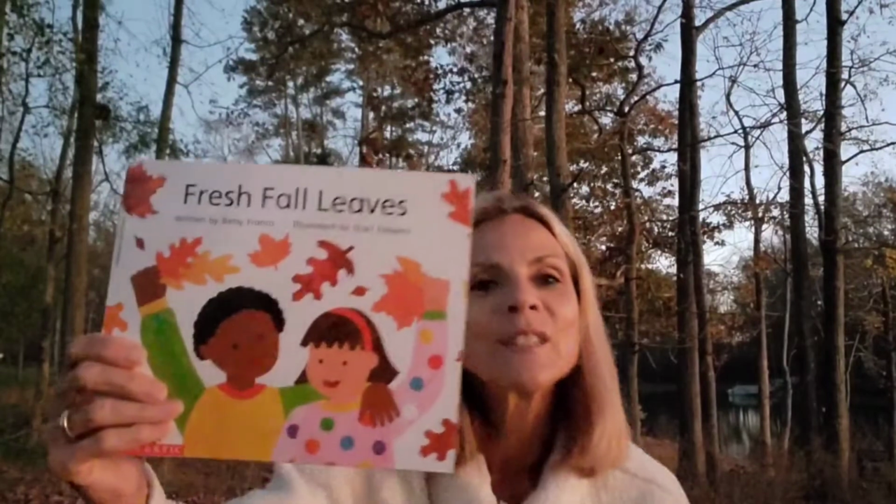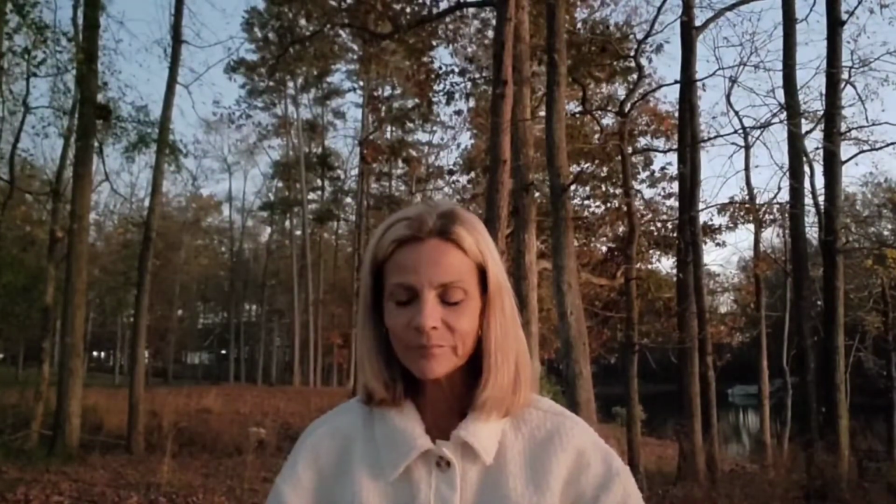So get out there. All right, one final book as my daylight is really closing up. I want to read this quick little cute book. It tells you some fun things you can do in the fall when you're out exploring leaves. It's called Fresh Fall Leaves. And then we'll have to call it a day. It feels really late, but it's only about 6 o'clock.